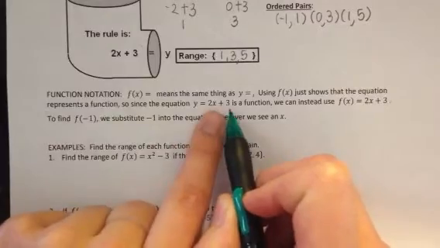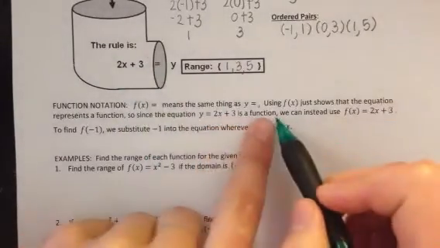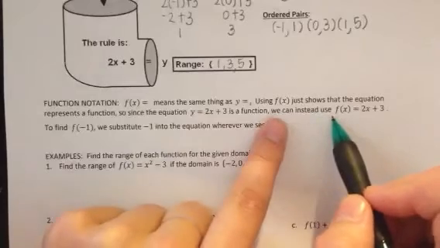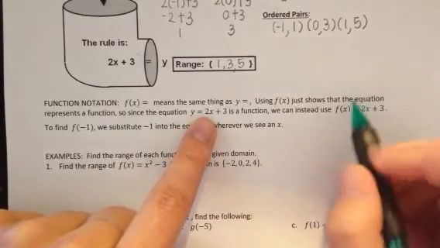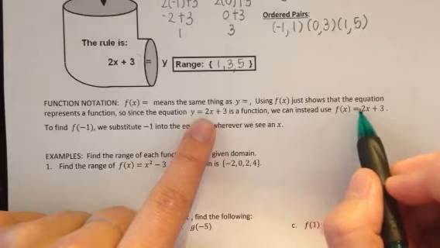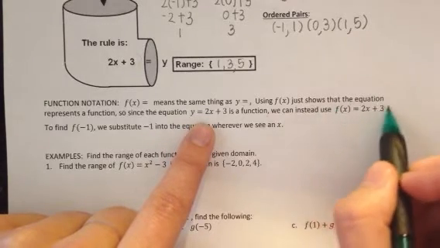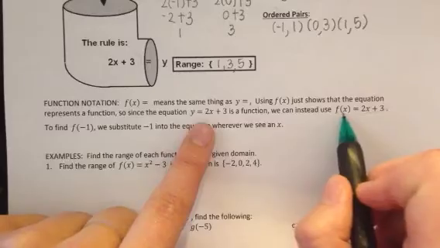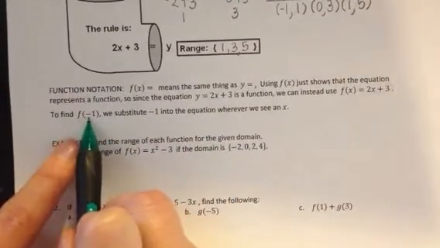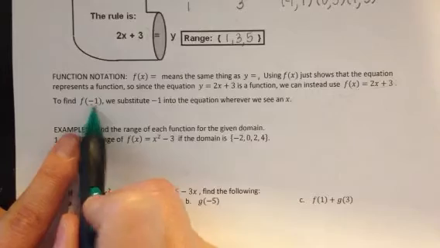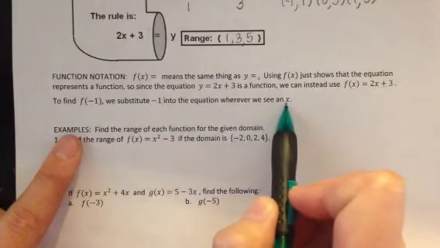So since the equation, the one we just dealt with, y equals 2x plus 3, is a function, instead of y equals 2x plus 3, we can say f of x equals 2x plus 3. It just means that this is a function. This is a function of x. So, to find f of -1, we substitute -1 into the equation where we see x.